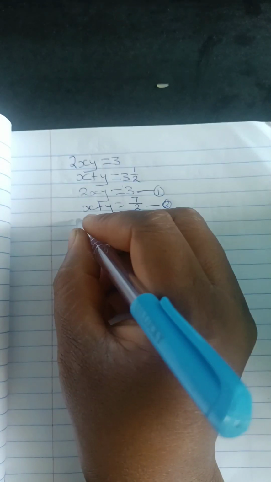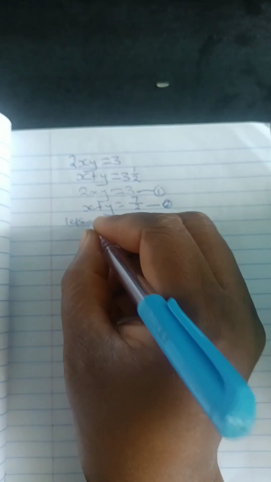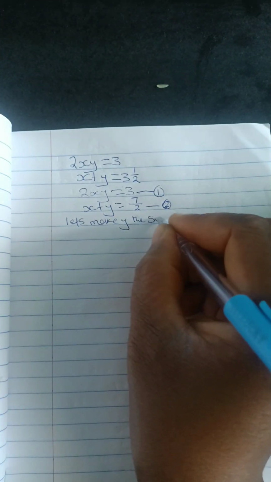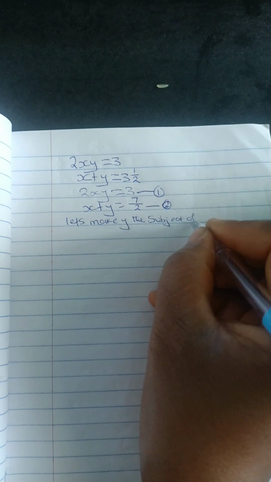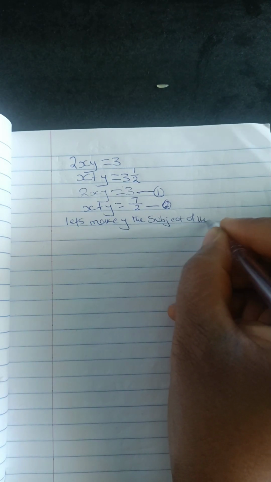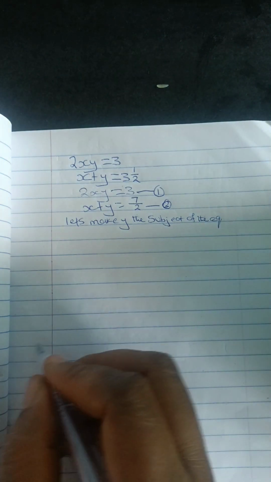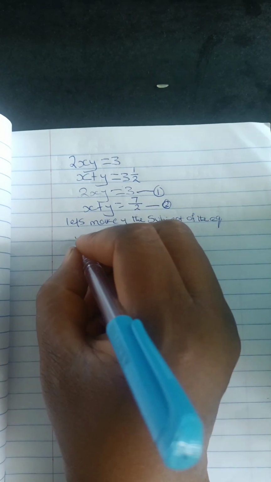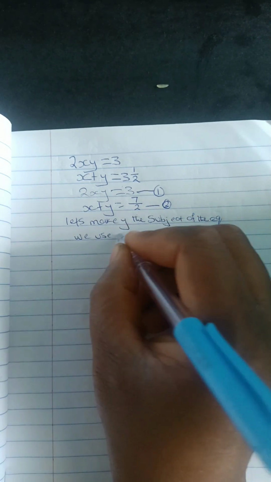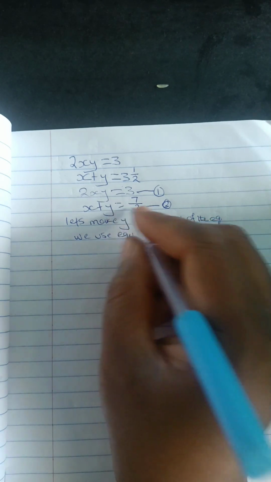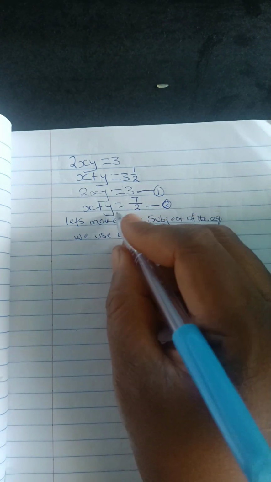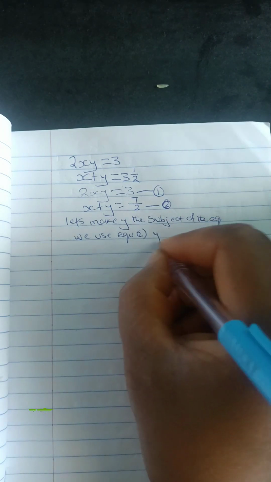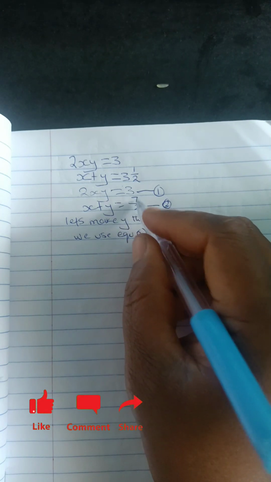So let's make y the subject of the formula. We use equation 2 because it's a simpler one. So we use the second equation to make y the subject of the formula. And this is it. So y is equal to 7 over 2.